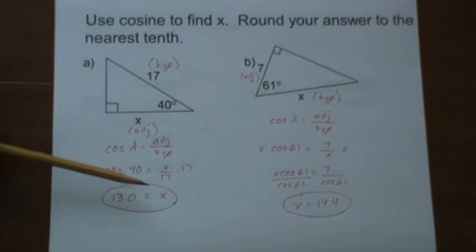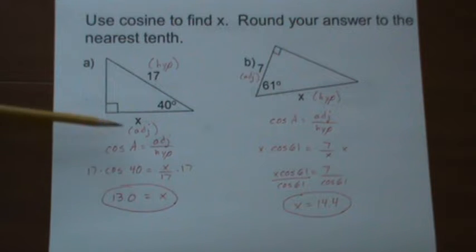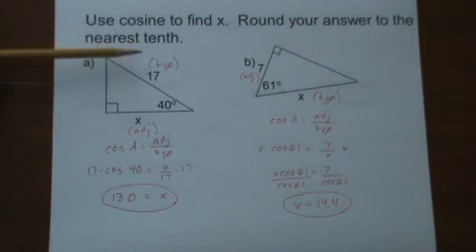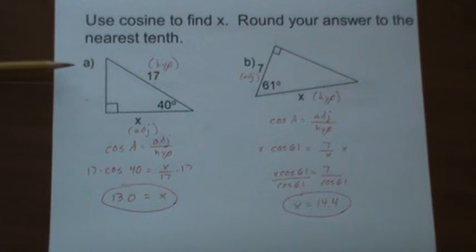To get x, I need to put 17 cosine 40 in my calculator, and my calculator must be in degree mode. So I will have 17 cosine 40. It says round to the nearest tenth. So I'm going to write 13.0 is equal to x.